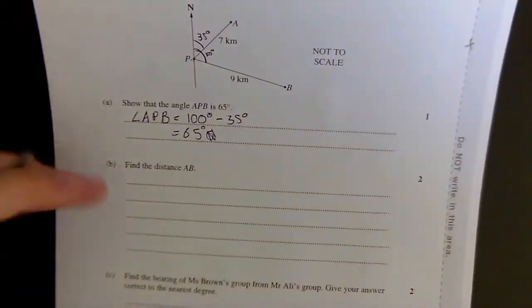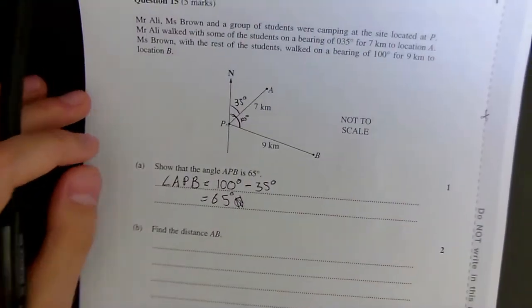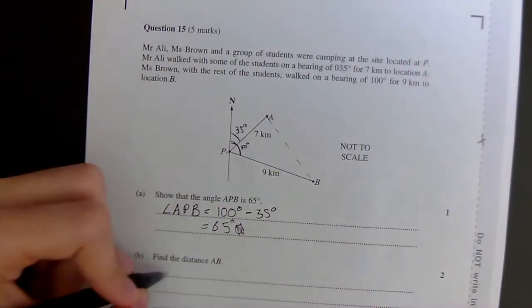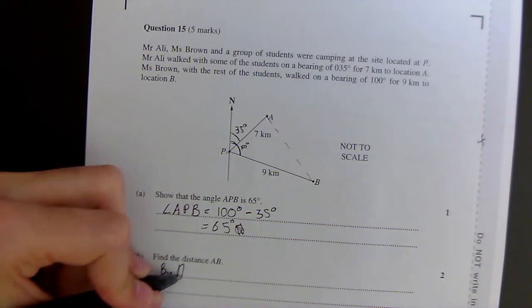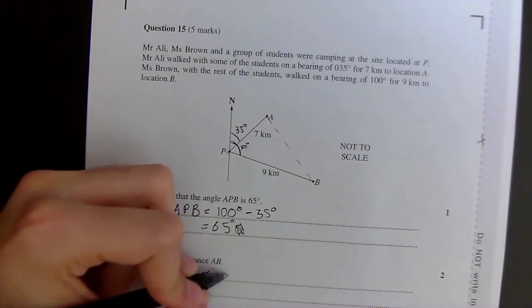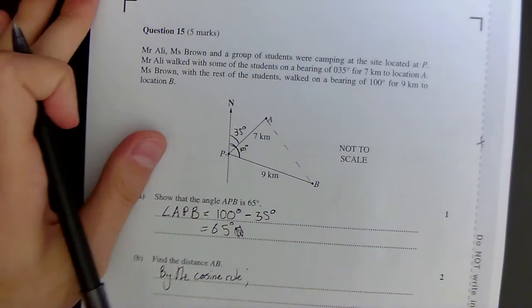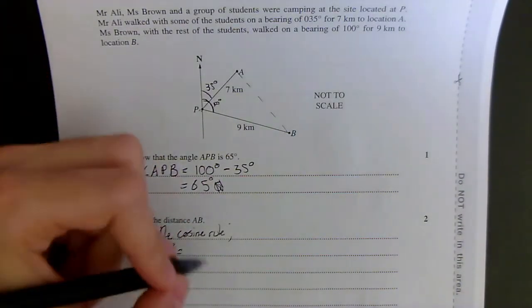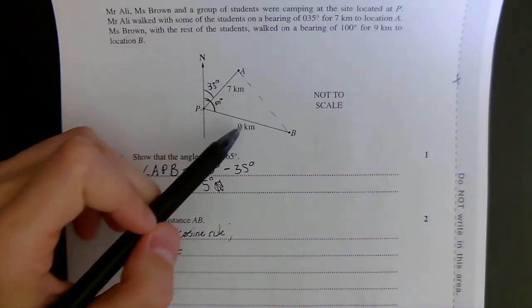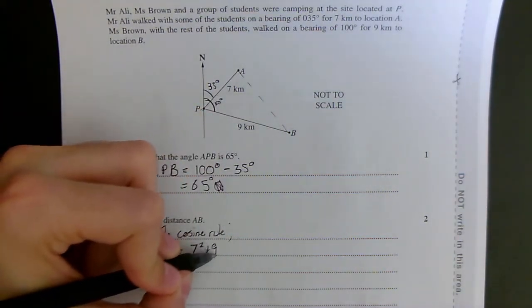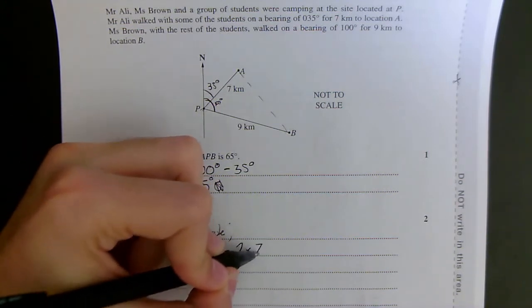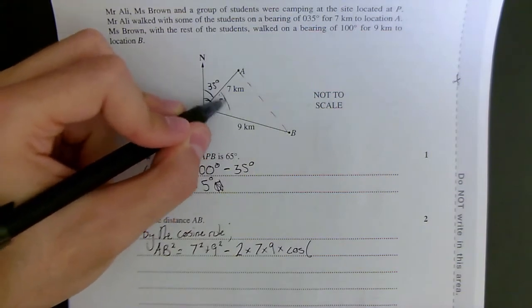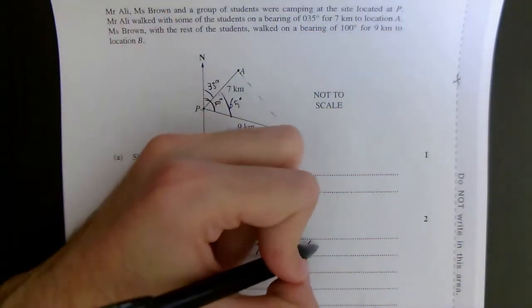Now we need to find the distance AB. Now hopefully you can recognize that in order to find this distance, we're going to have to use the cosine rule. So by the cosine rule, AB squared, so that length squared, is equal to 7 squared plus 9 squared minus 2 lots of 7 times 9 times cos of the included angle, which we've just found to be 65 degrees.